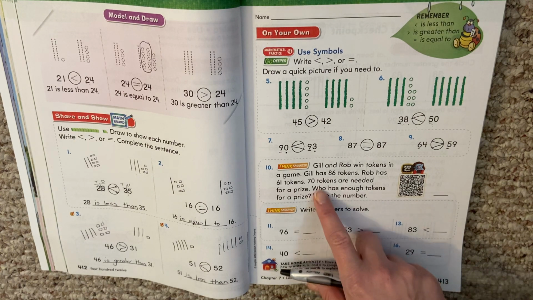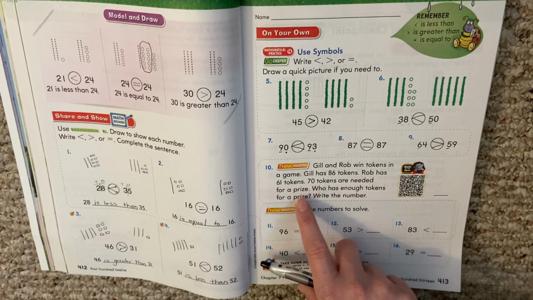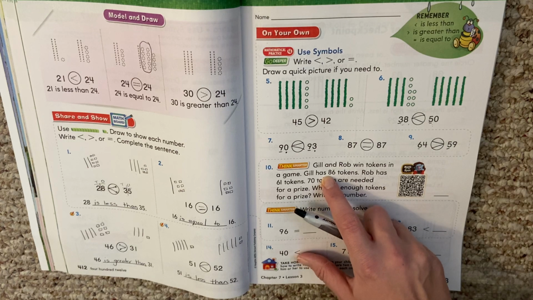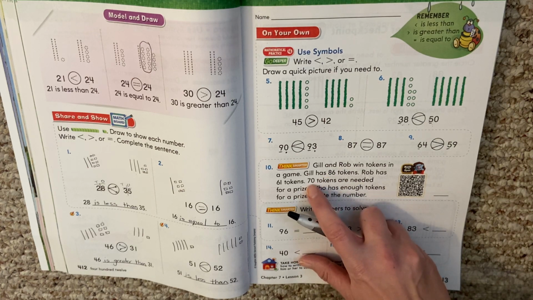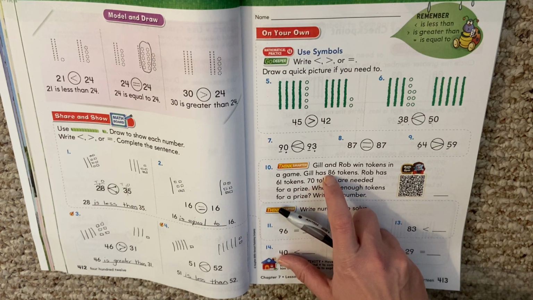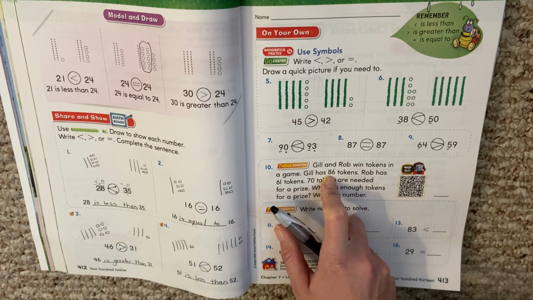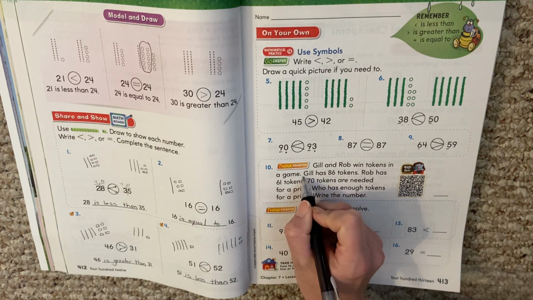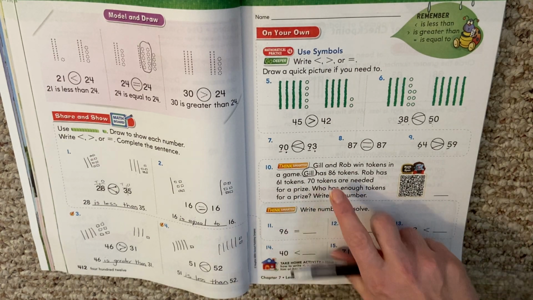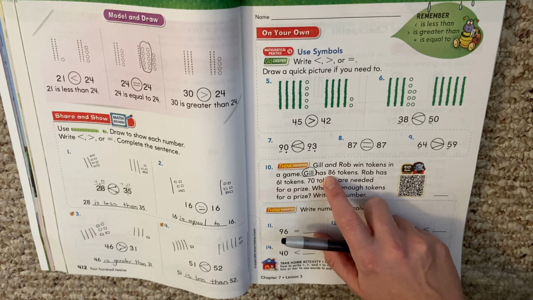All right, so in other words, my first graders, you need 70 tokens to win a prize. In order to win, you need 70. So we need to see who has enough, who has 70 or more. So if Gil has 86, is 86 more than 70? So let's look. 8 tens, 7 tens. Is 8 bigger? Yes, 86 is bigger than 70. So Gil right here, he definitely can win a prize, right? Because his 86 is bigger than 70.